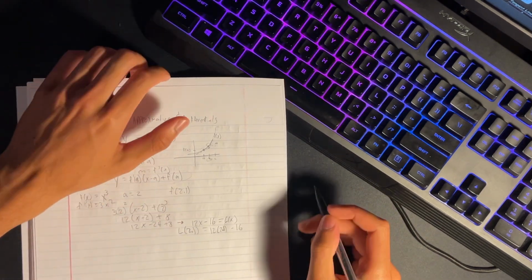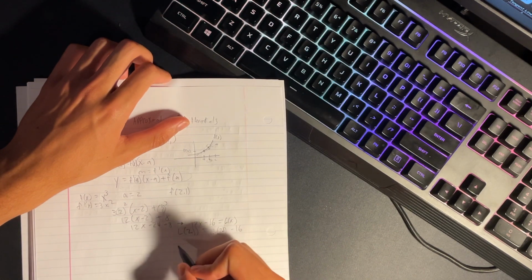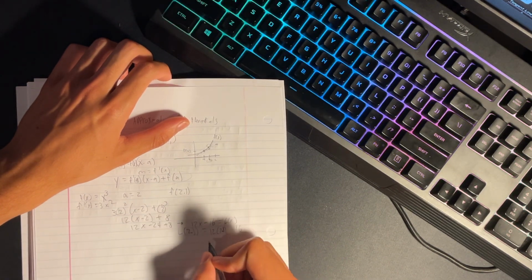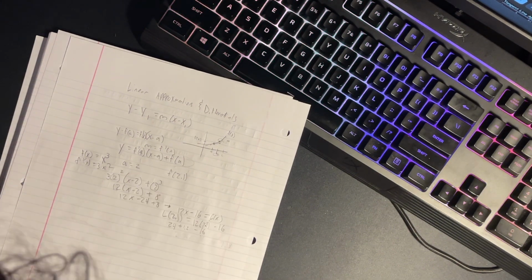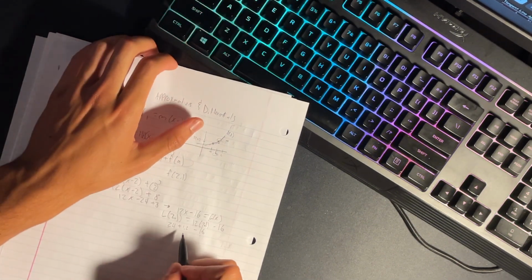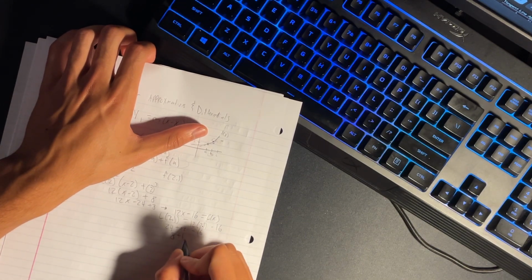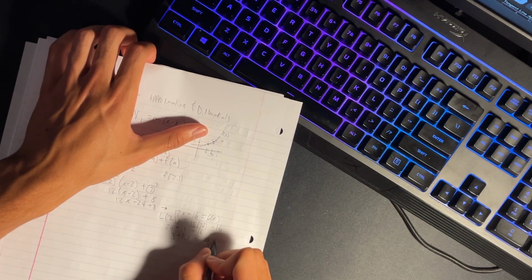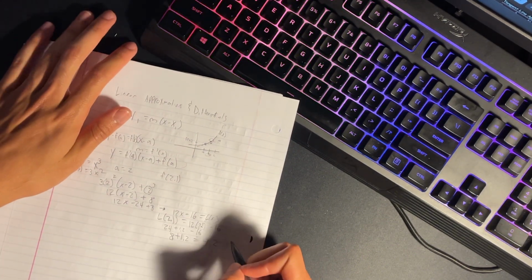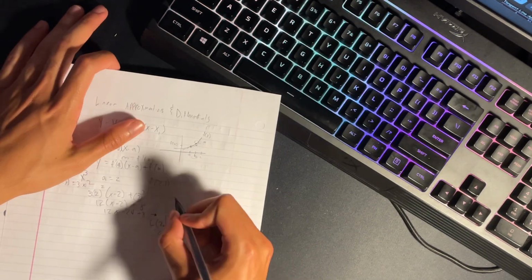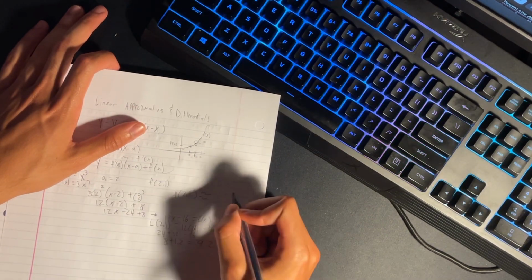So here we can do this math. 12 times 2 is 24, plus 1.2, minus 16. We can combine 24 minus 16, which is going to be 8, then add 1.2, it's going to be 9.2. So we have figured out that f of 2.1 is approximately 9.2.